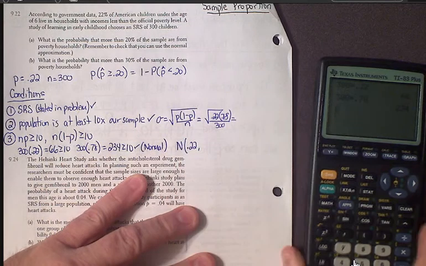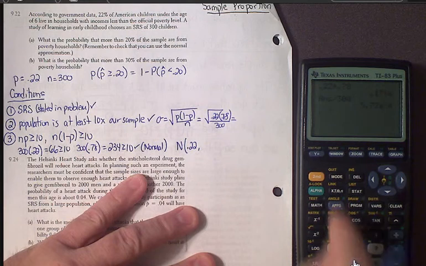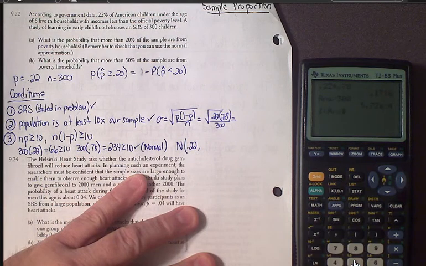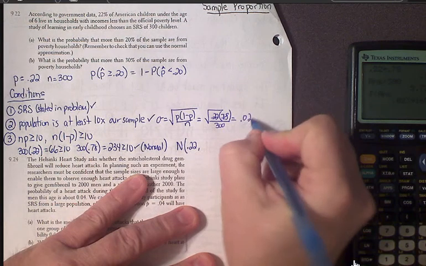When we do that, we get 0.22 times 0.78, divide that by 300, and then take the square root, and we wind up with 0.0239 as the standard deviation for this problem.